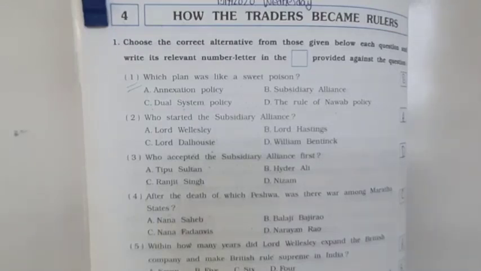Jay asked, "Sir, how is that possible?" The class teacher replied, "Let us go to class and there I will explain how the British came to India and established their rule over the Indians."